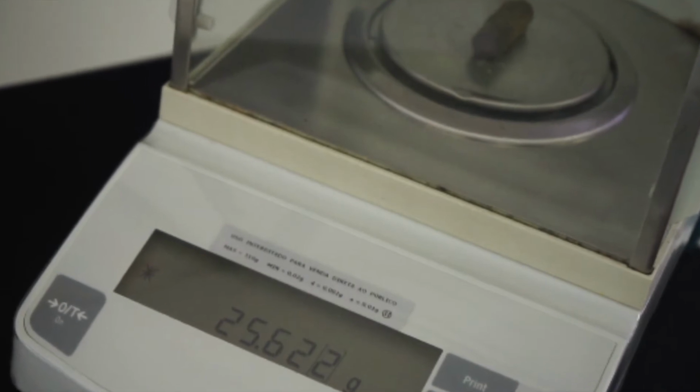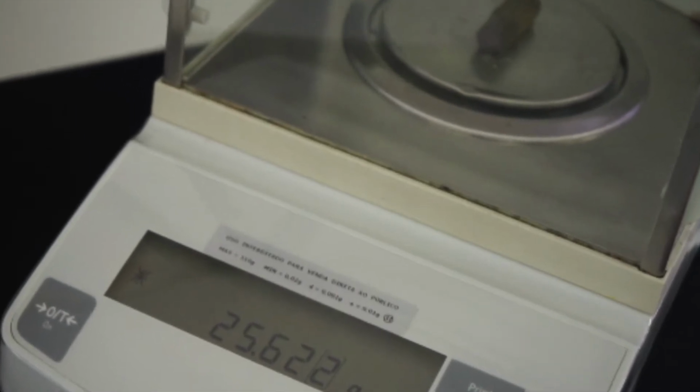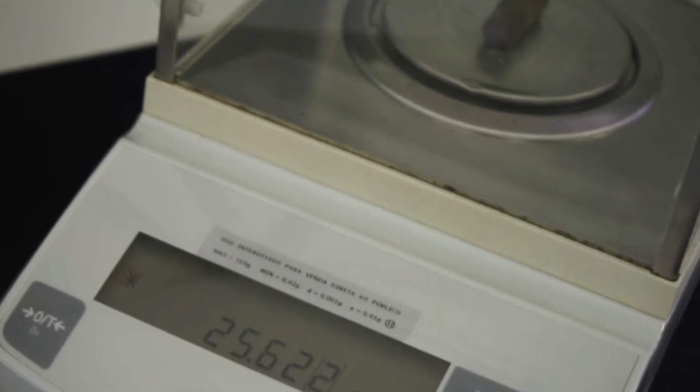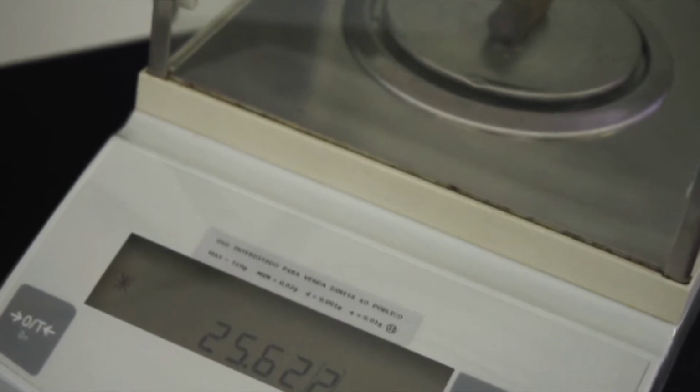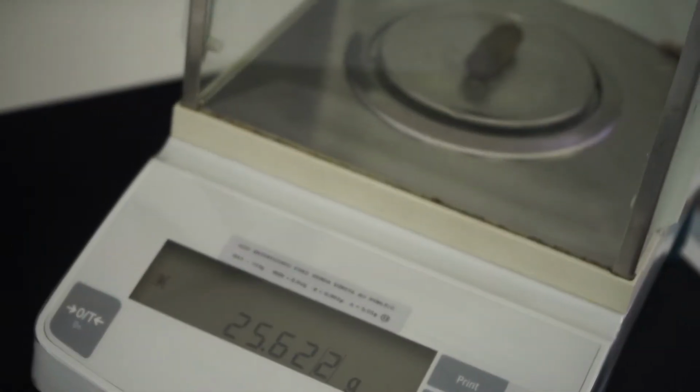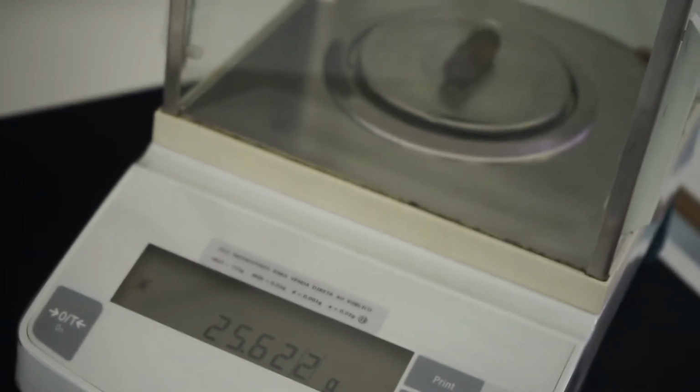And we weigh. Look at the mass and make sure you annotate the uncertainty of the scale.